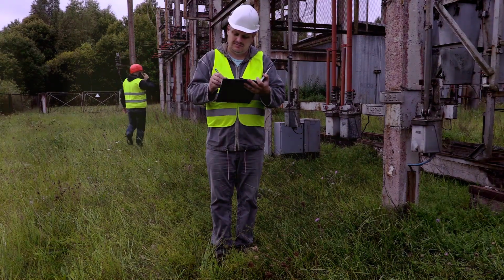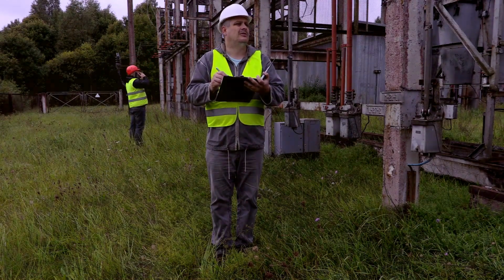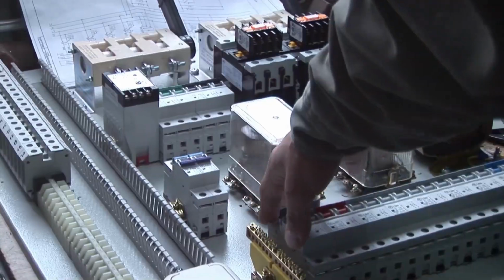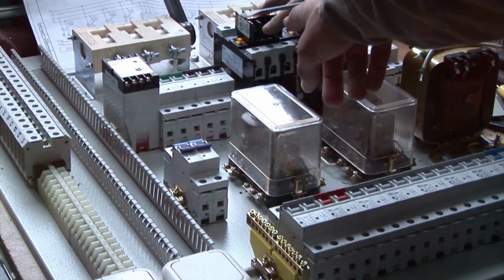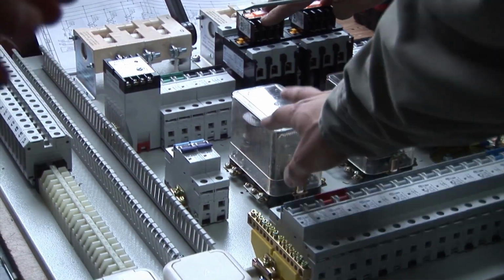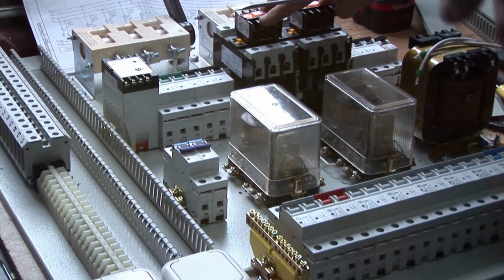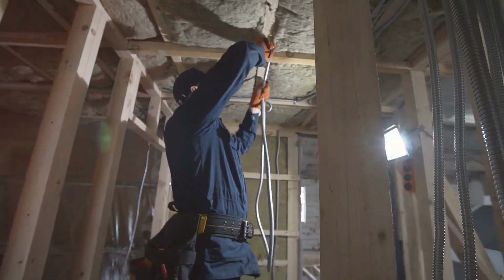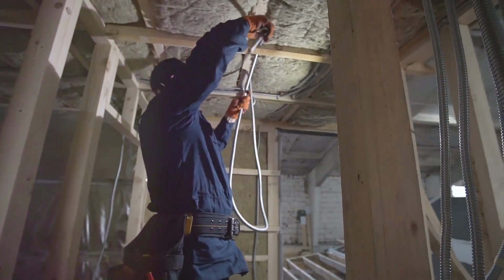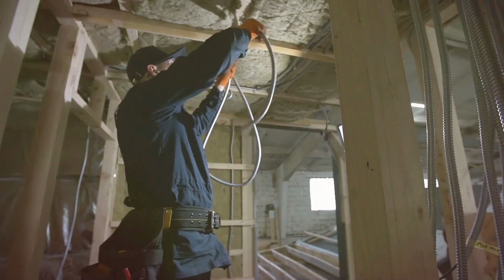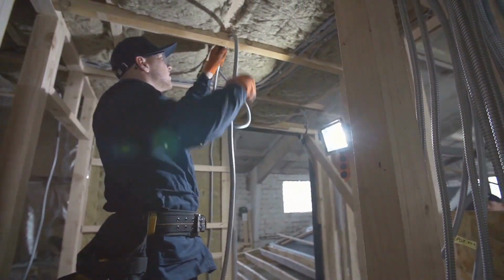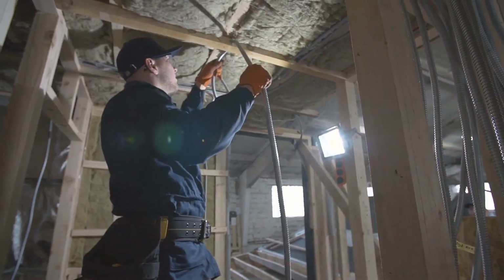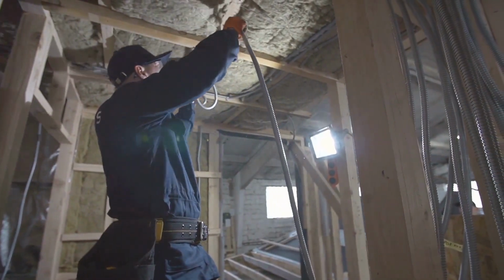It sets the foundation for all electrical work, ensuring safety and compliance. It's important for electricians and anyone working with electrical installations to be familiar with these regulations. They are the backbone of safe and effective electrical work. Whether you are new to electrical work or a seasoned professional, understanding these fundamentals is crucial. They provide the guidelines and standards that ensure every installation is up to code.